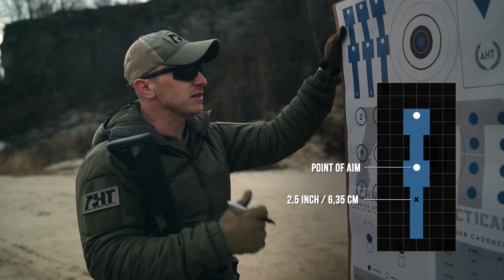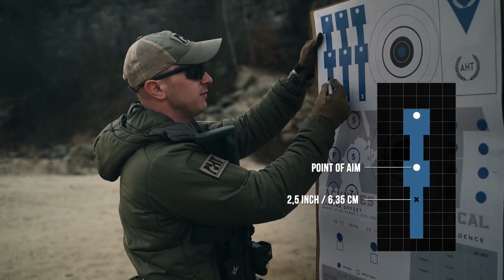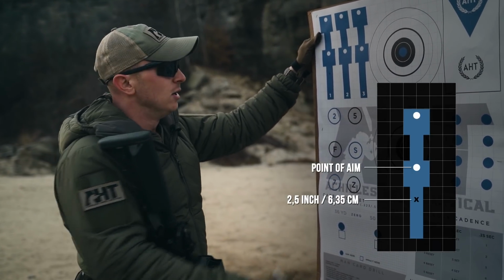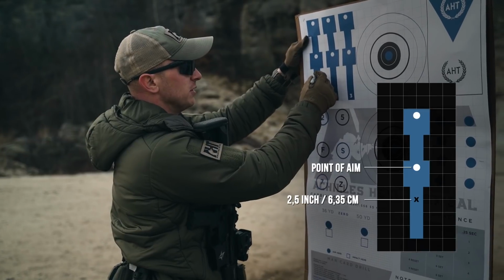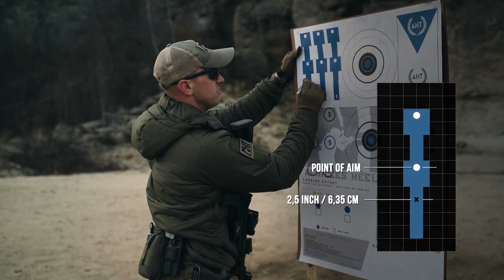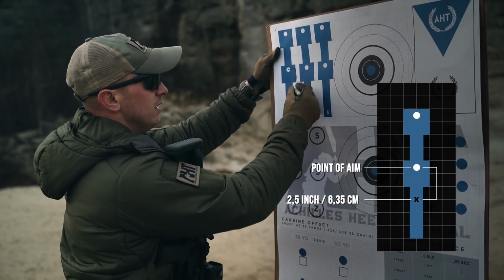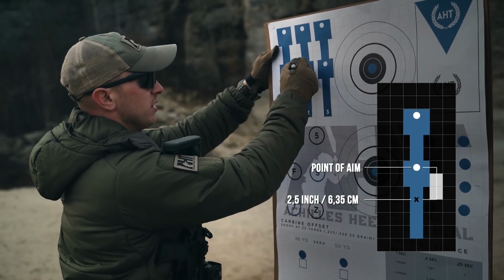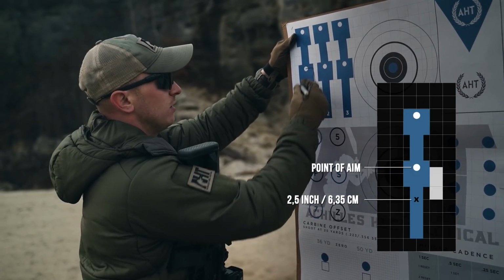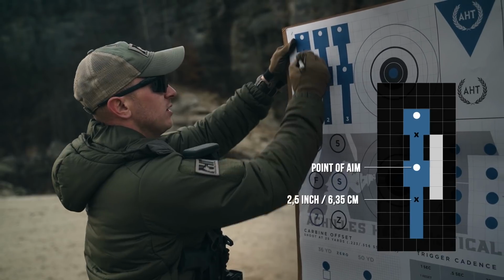Now, as I step back to 3, 5, and 7 yards, I'm going to be able to quantify the unit of measure of distance that I sit at for my mechanical offset. Once I've shot a 3-round group, I'm then going to take a base unit of measure and connect the two. Utilizing this 1-inch grid, I'm going to count half inch, 1 inch, 2 inch, and now project this up here to account for my mechanical offset. So half inch, 1 inch, 2 inch, and I'll be sitting somewhere here.